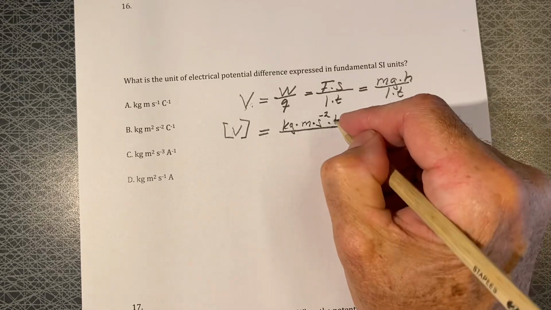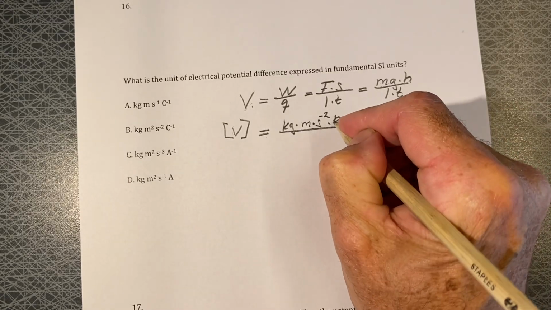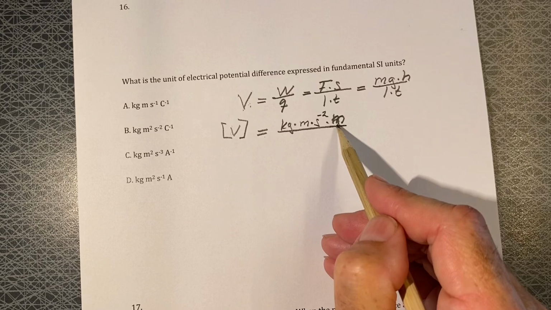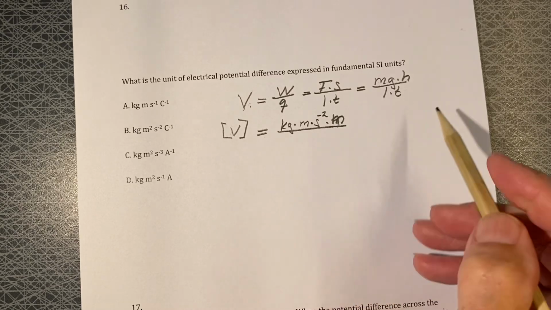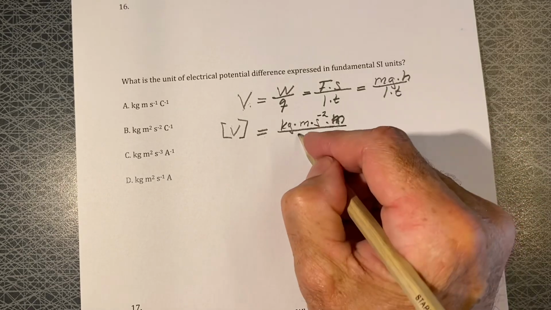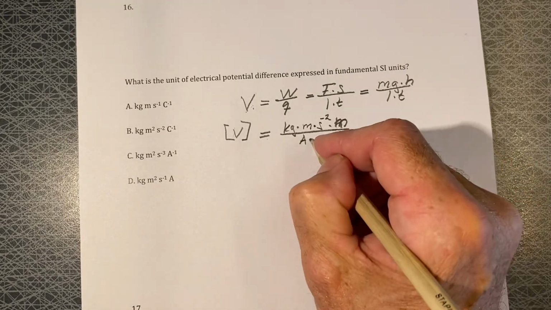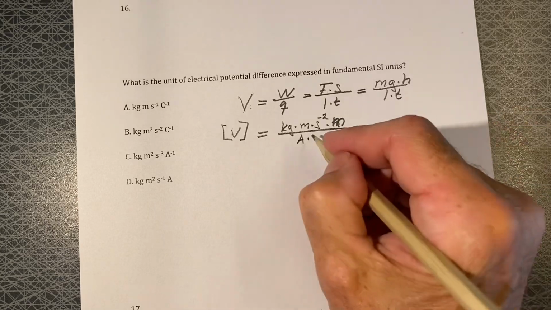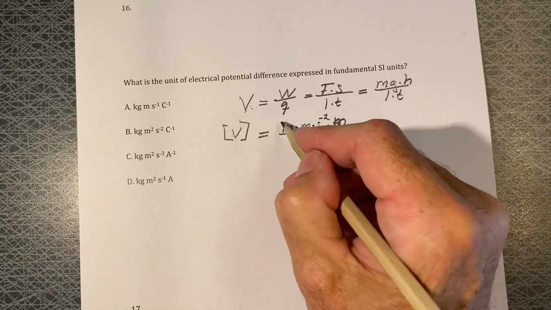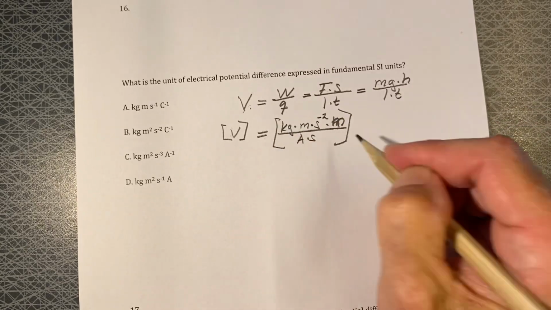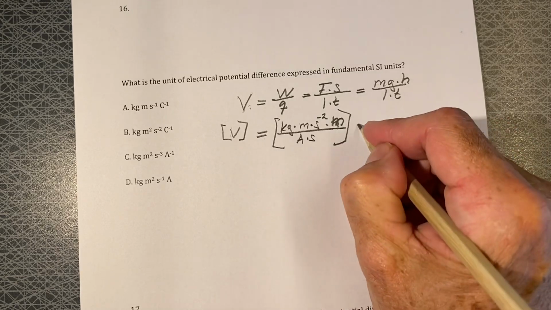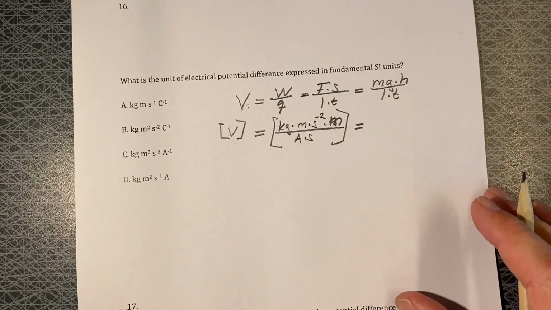It's in meters, we are measuring distance in meters. Sorry for that. Current: the SI unit for current is the ampere, multiplied by the unit for time, that's in seconds again. Brackets, so we understand that this is a unit we are working with, not quantities.